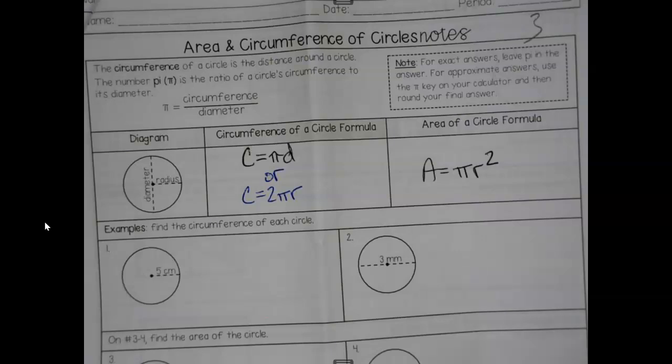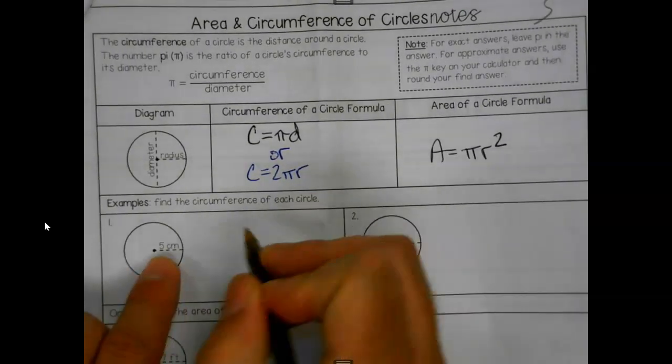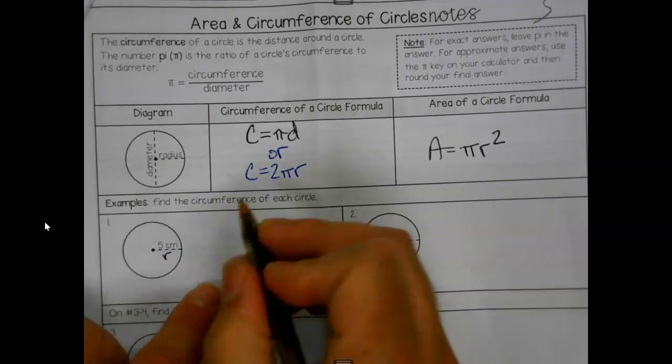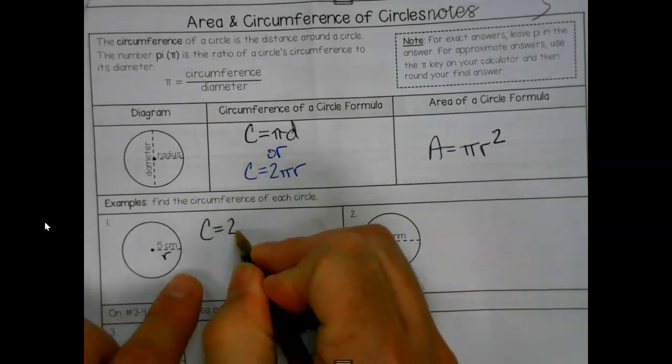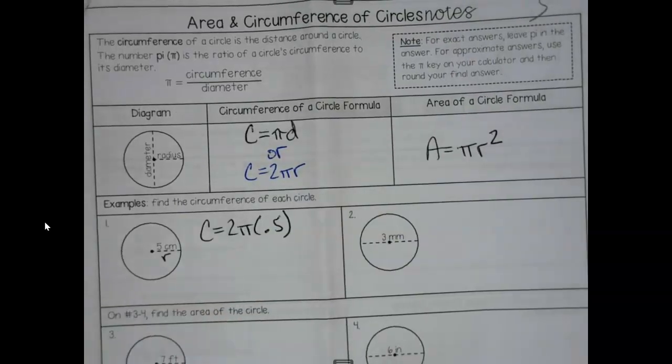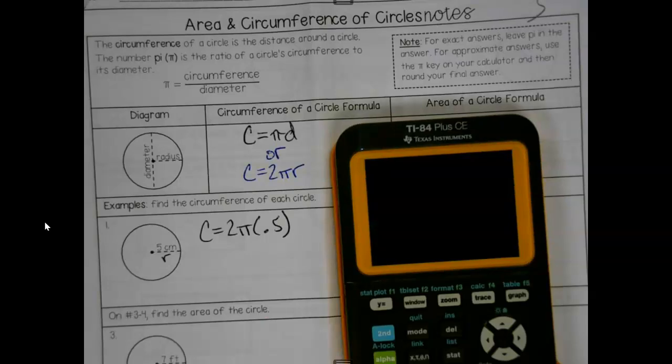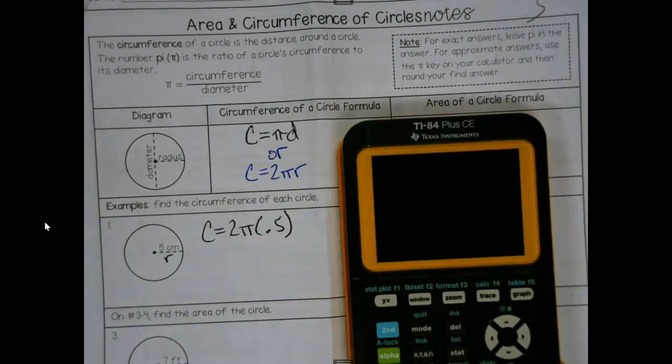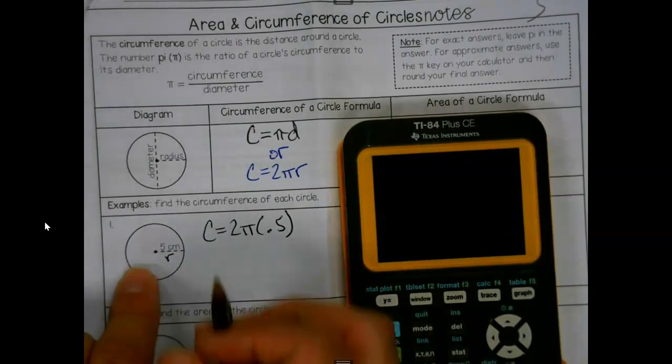So, find the circumference of the circle. Again, keep it simple. This time we got the radius. So 2 pi r. Typically, and again, it depends. So, oh, that's 5. I'm trying to make it 0.5.